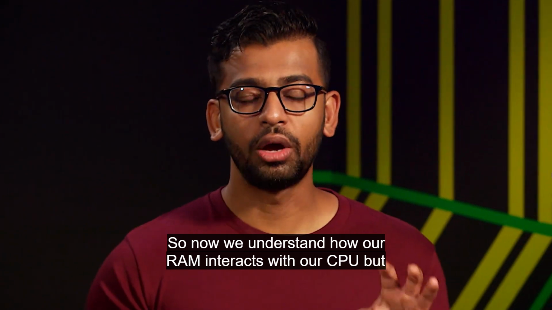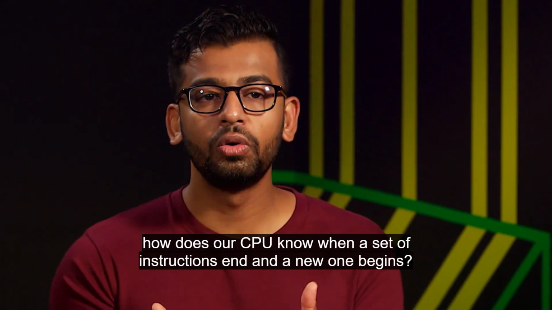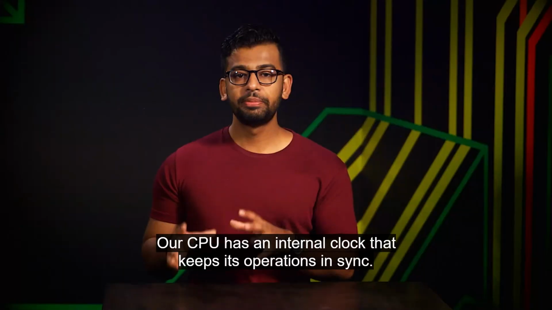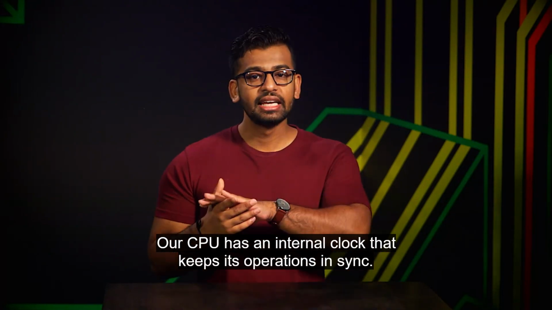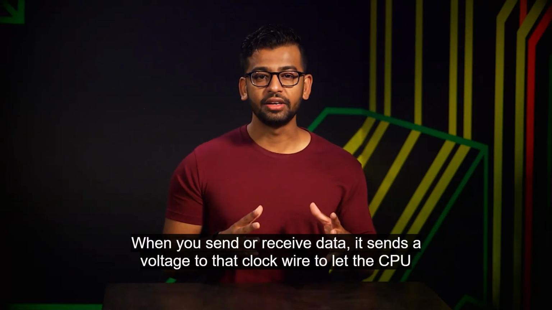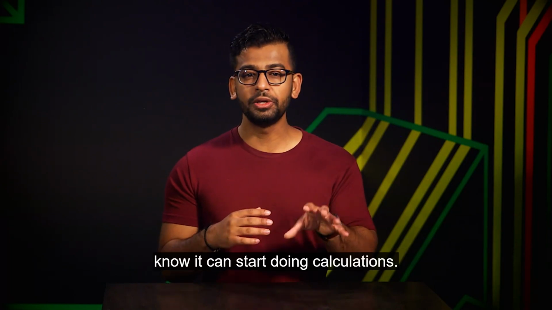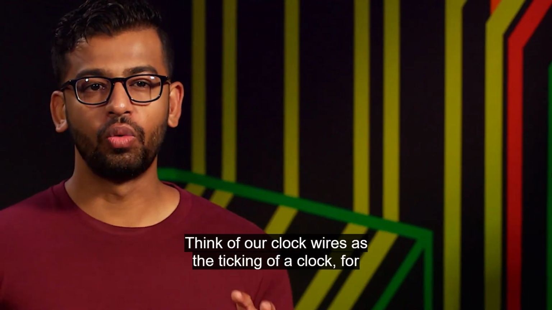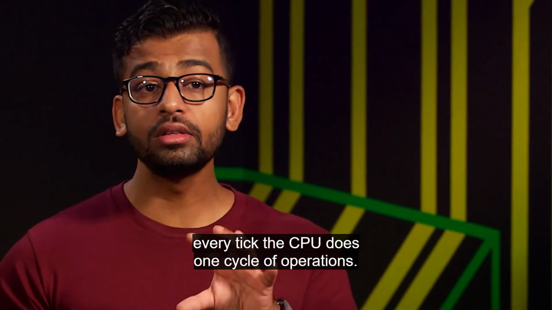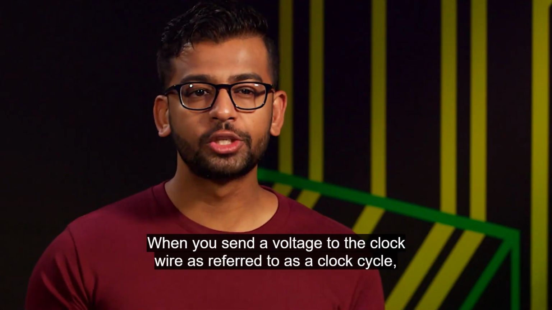So now we understand how our RAM interacts with our CPU. But how does our CPU know when a set of instructions ends and a new one begins? Our CPU has an internal clock that keeps its operations in sync. It connects to a special wire called a clock wire. When you send or receive data, it sends a voltage to that clock wire to let the CPU know it can start doing calculations. Think of our clock wires as the ticking of a clock. For every tick, the CPU does one cycle of operations. When you send a voltage to the clock wire, it's referred to as a clock cycle.